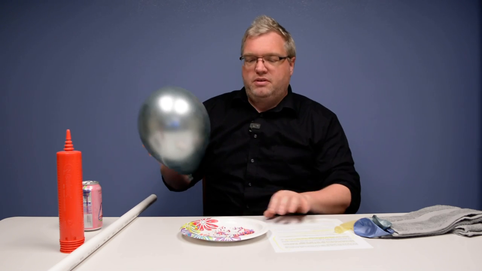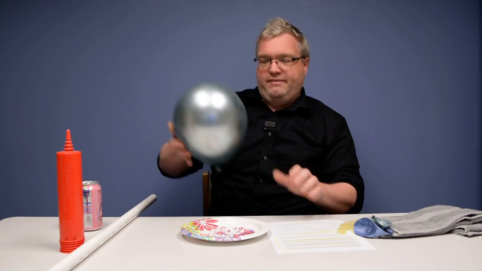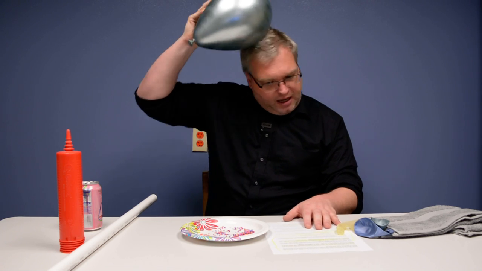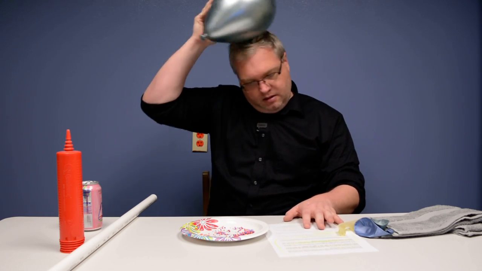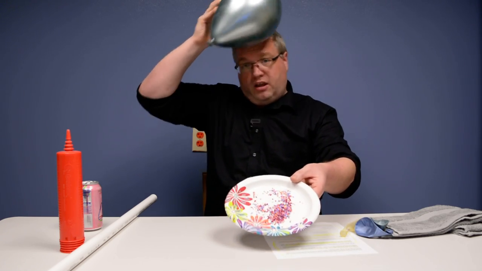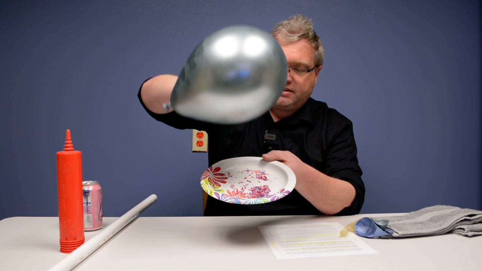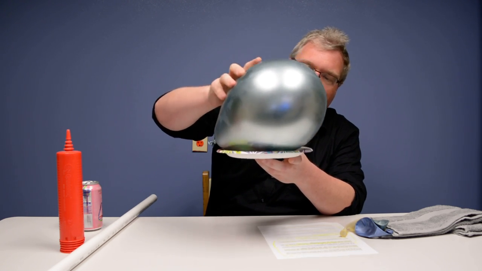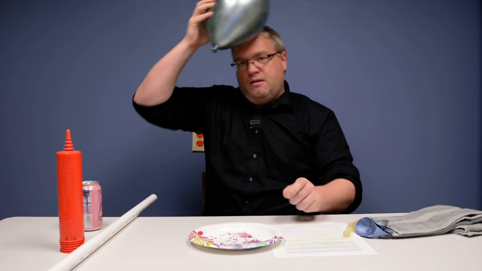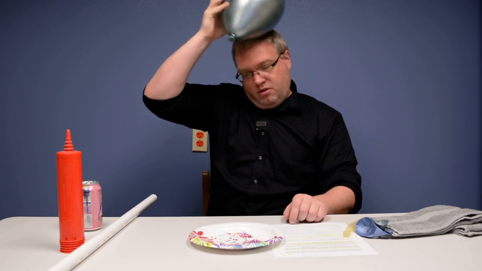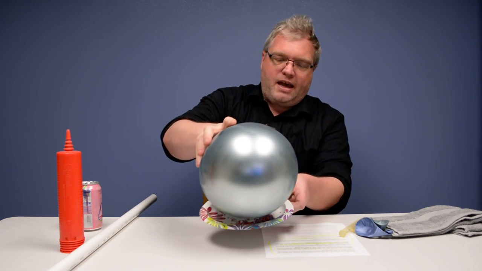So we're going to do one more thing with the balloon before we go to the PVC pipe. I'm going to rub the balloon one more time with my hair to create that negative charge. I've got a plate full of paper confetti, and I'm going to bring this down. If it wasn't humid, the paper would be attracted to the balloon and would go straight up to the balloon. That's not happening because it is very humid today.